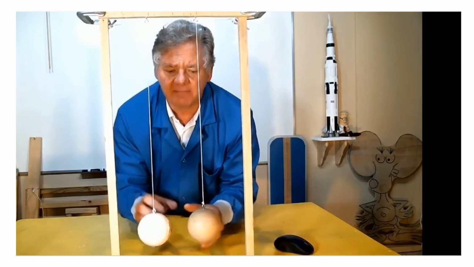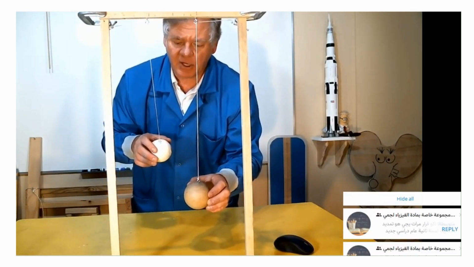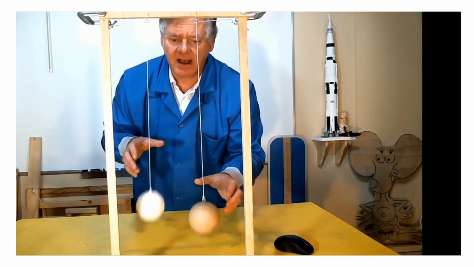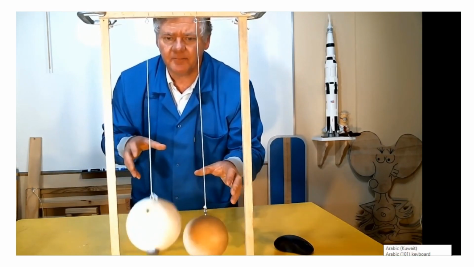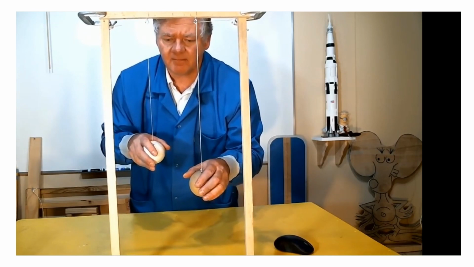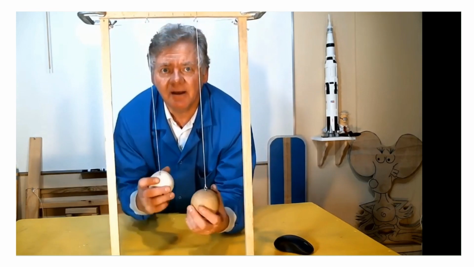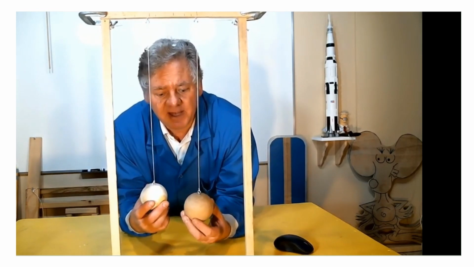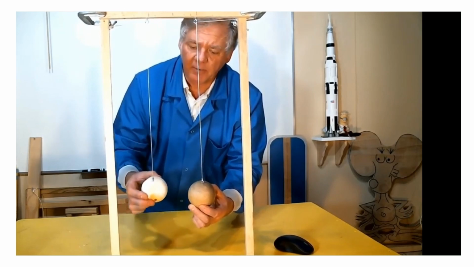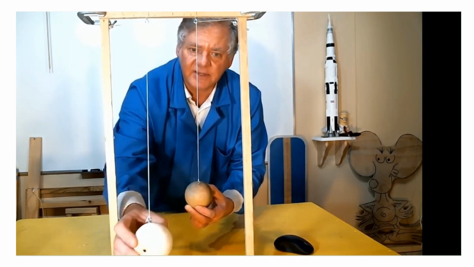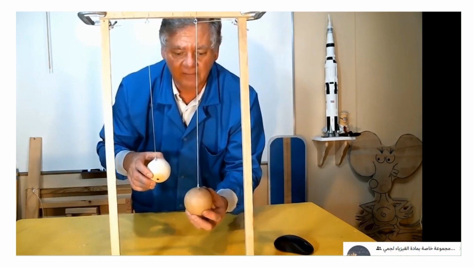Let's go ahead and show that. I'll have a small release angle for the wooden bob and a larger release angle for the styrofoam bob. And they get back to my hands at the same time. Again, so it's independent of the release angle of the pendulum. Now, why is that? Well, the higher pendulum accelerates for a longer period and picks up a higher velocity, so it covers that distance in the same amount of time as a shorter swing for the wooden pendulum.